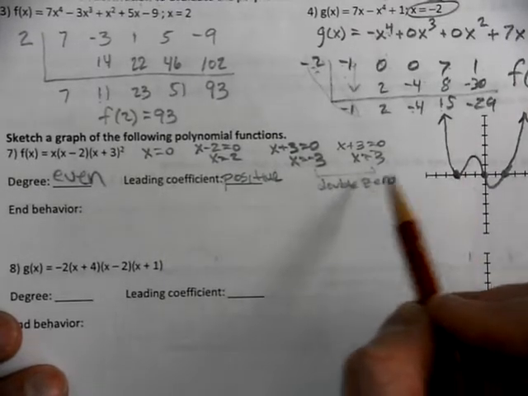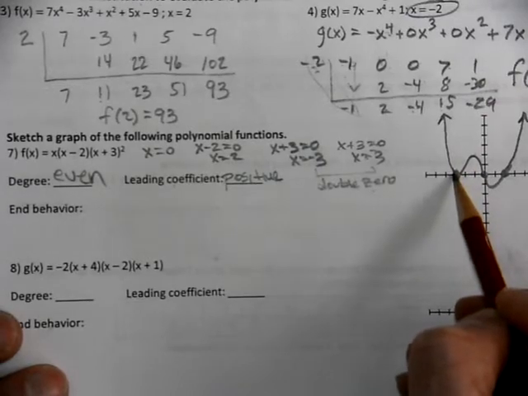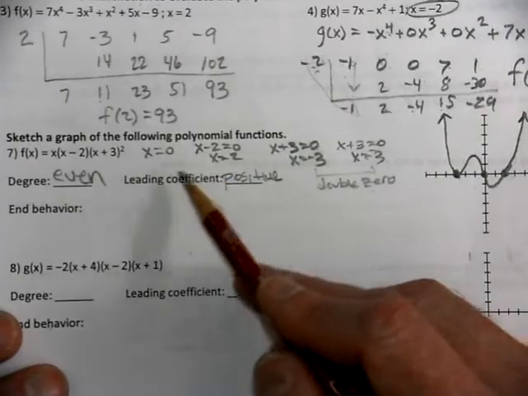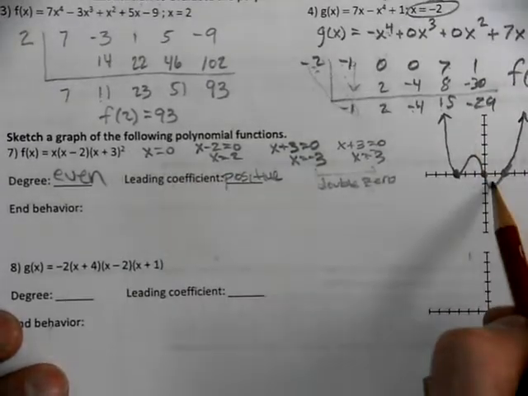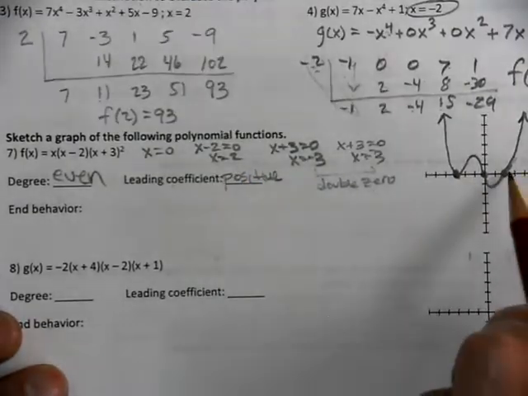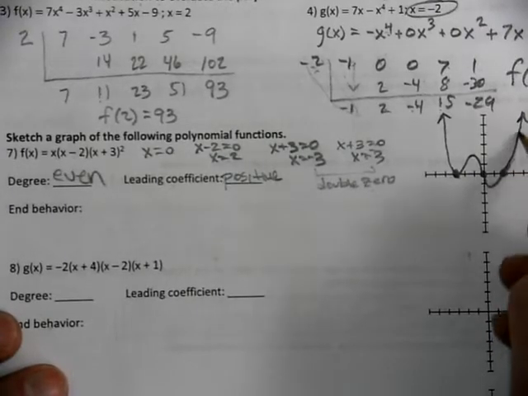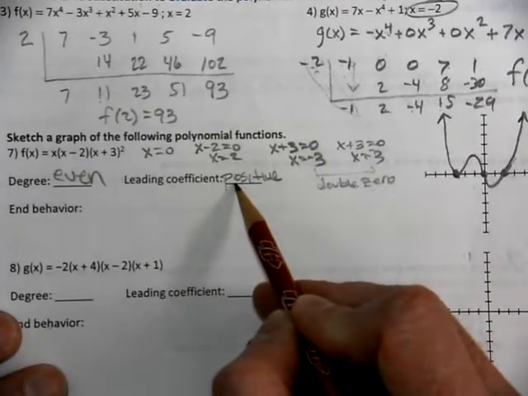Now what does a double 0 do? It tells you that it bounces at that particular location. It goes all the way through the 0 because it's called a single or a linear 0. And then it goes all the way through at 2 because it's a single or a linear 0. We know it goes positive up to the right because the leading coefficient is positive.